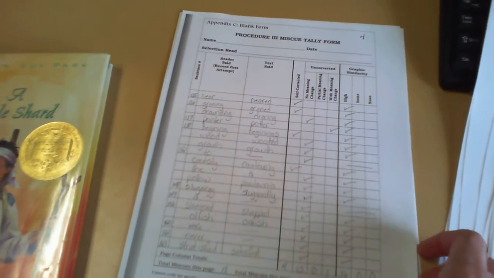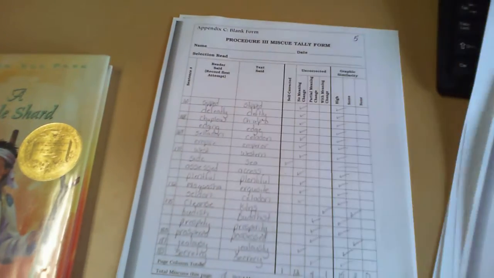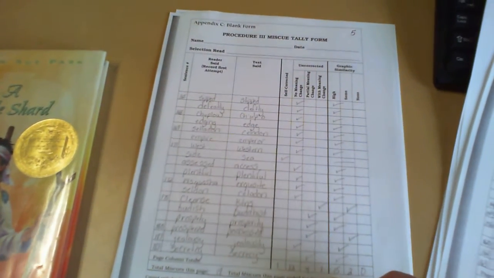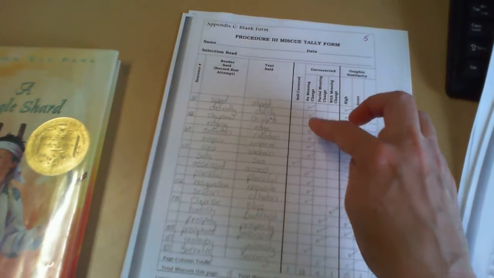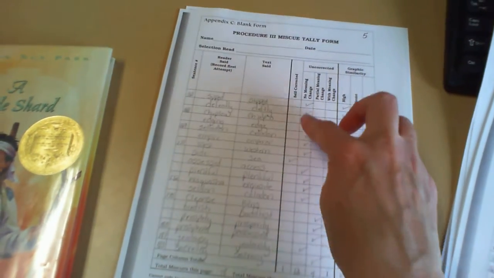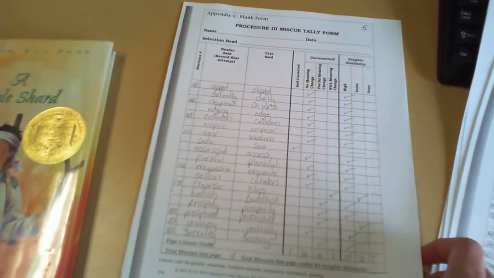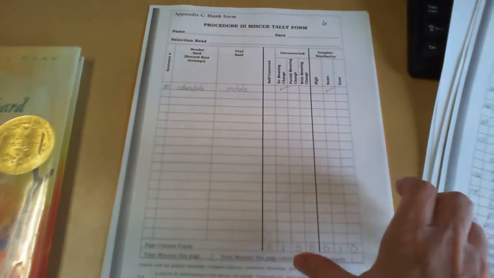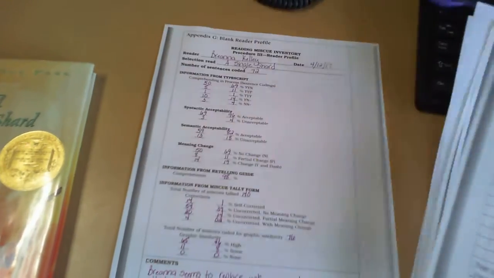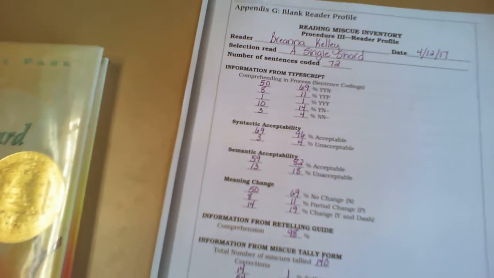In fact, as she got closer to the end of reading, she did better at getting higher graphic similarity, but she stayed the same in no meaning change or partial meaning change. It was about the same. Here's the final page. Okay, here is her tally form, her reading profile.